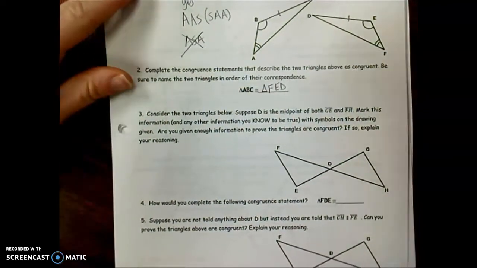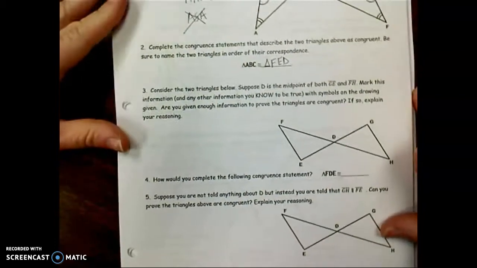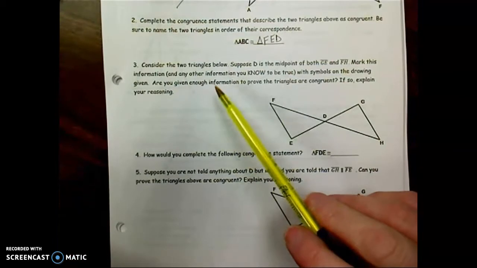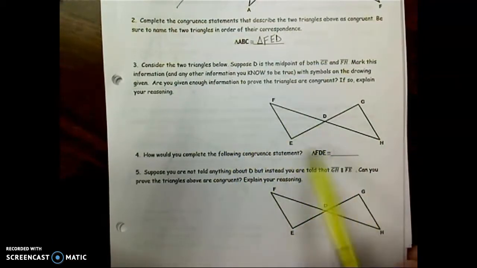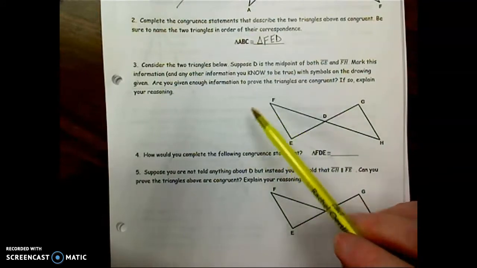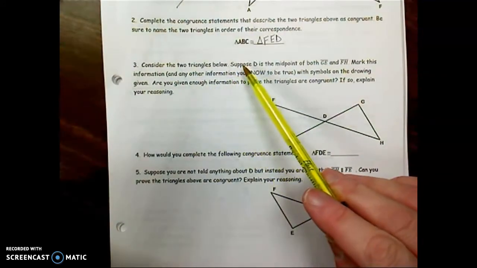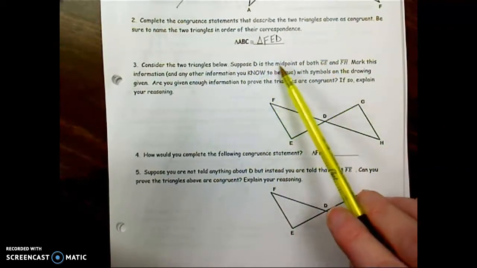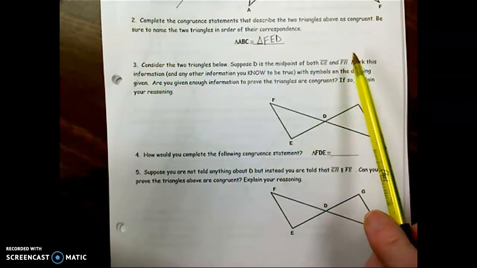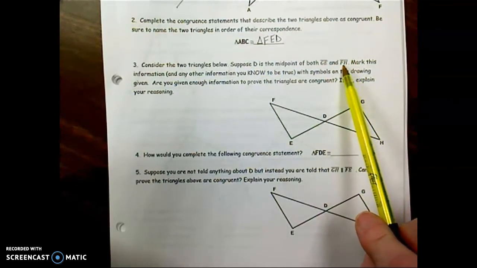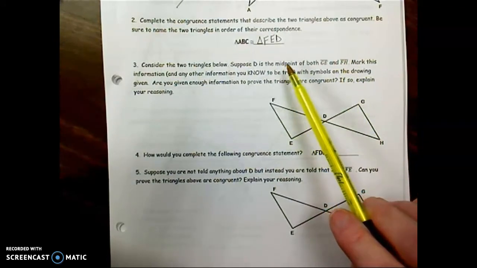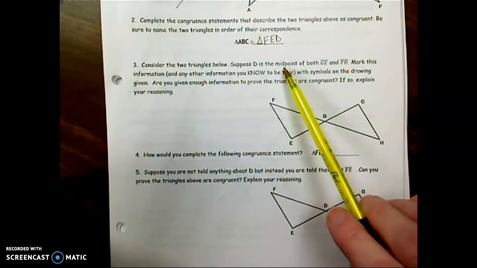So starting with number 3, they're going to give us some information, but as you notice, nothing is marked on the figure itself. So you're going to have to use the given information to draw on the figure the tick marks and arcs that you would know as a result. So for example, it says on number 3 that we're supposing that D is the midpoint of 2 different segments. It's the midpoint of segment GE and it's the midpoint of segment FH. Now we should know what a midpoint is at this point. We know it is the point that bisects a segment into 2 congruent parts.